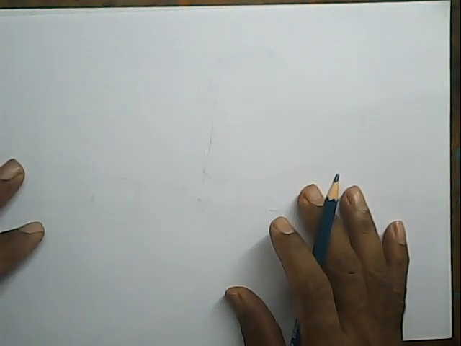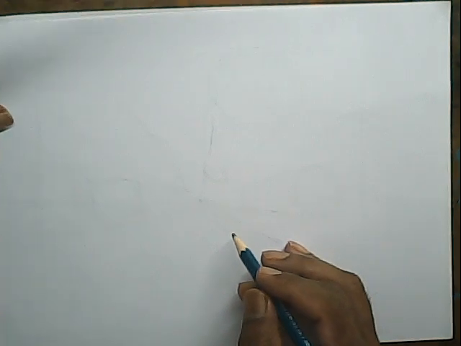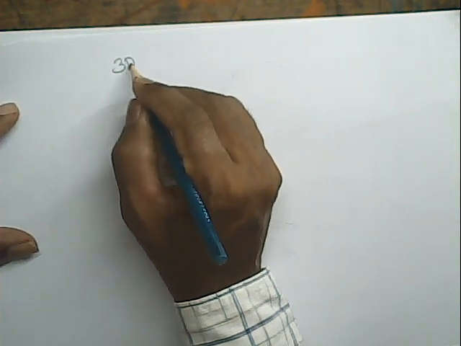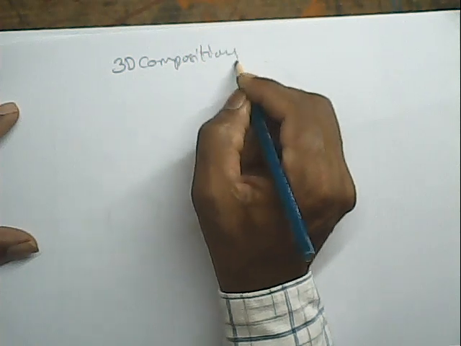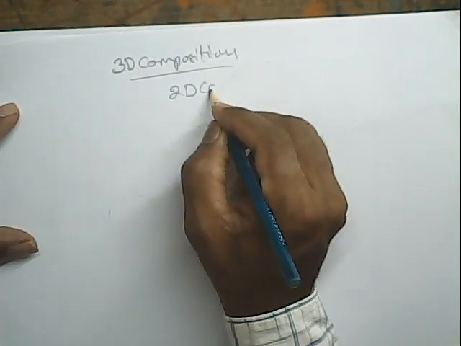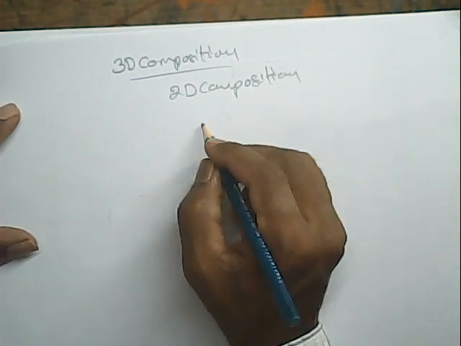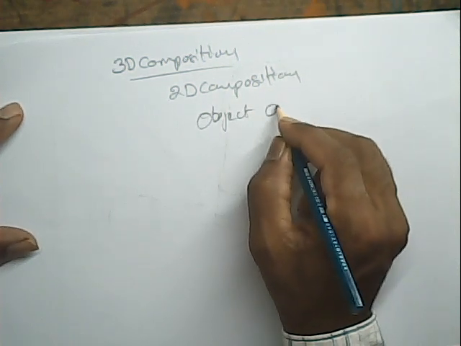In this video, we'll talk about 3D composition. Before going to that, I'll explain what composition is. In this class, the 3D composition will be covered. There is also 2D composition. In competitive exams, they will ask questions based on object composition.